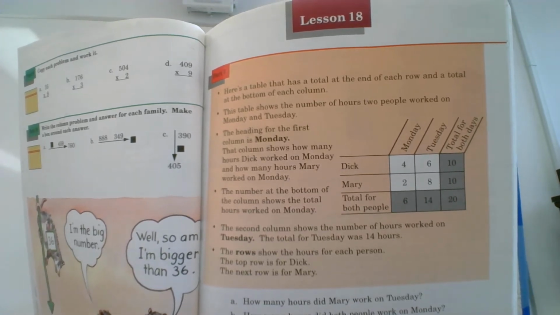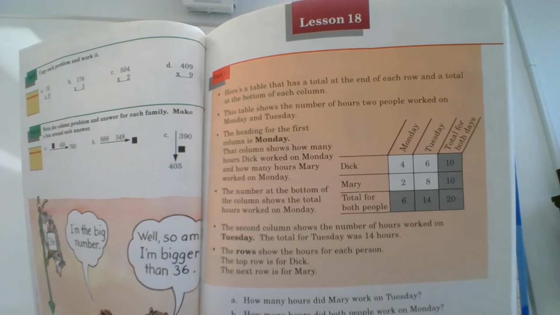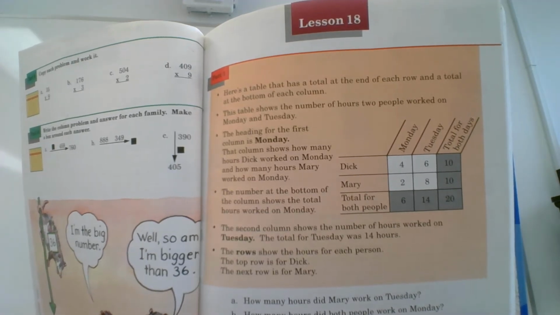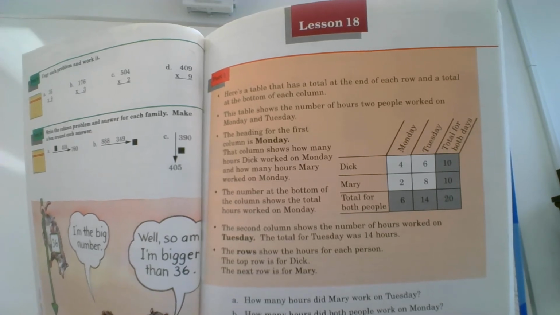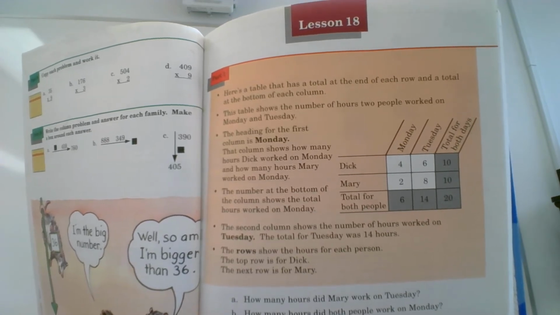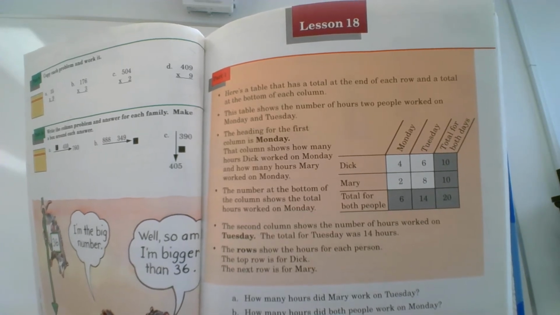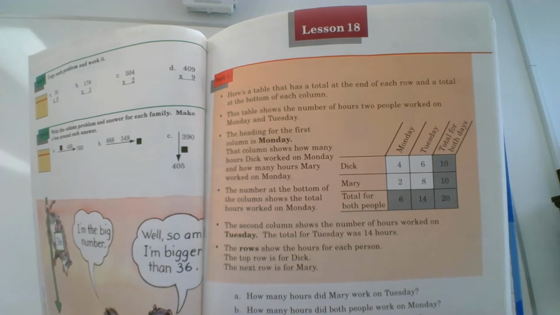The rows show the hours for each person. The top row is Dick, touch the number for him on Monday. How many hours did he work on Monday? 4. Touch how many hours he worked on Tuesday. 6. The numbers at the ends of the row show the total hours on both days. Touch the total for Dick for both days. He worked 10 hours on both days.